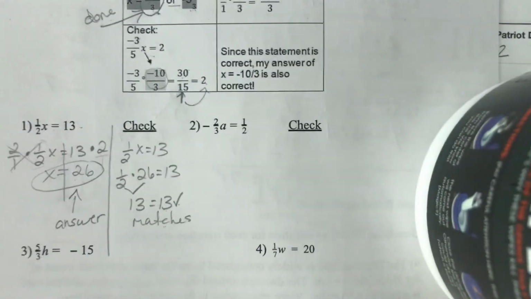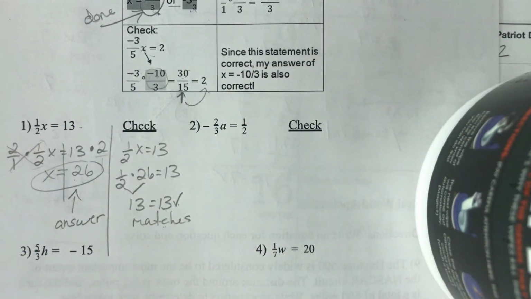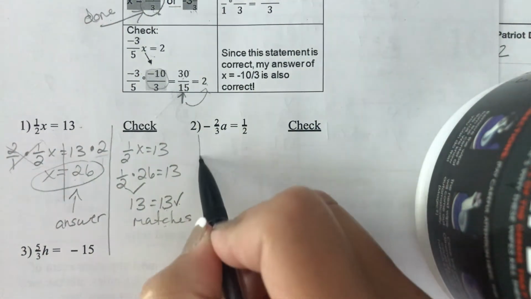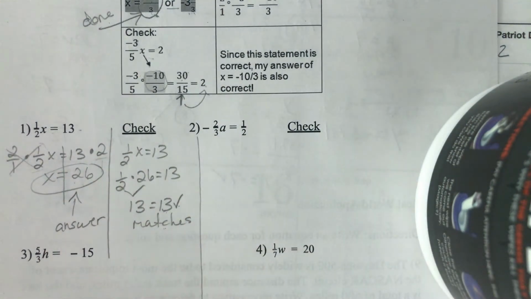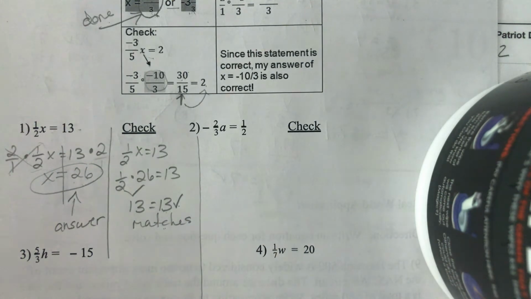All right, let's take a look at number 2. I threw 2 fractions in here to make you think a little bit more. Which one is the one we need to move, is what you should be asking yourself. We want to move the number that's next to the variable.